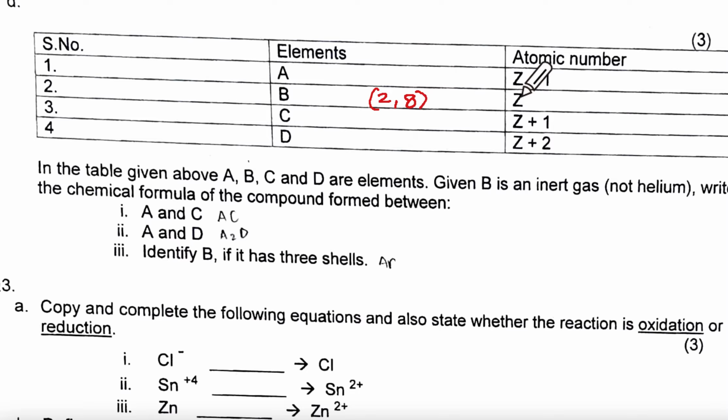Okay, so let us say, of course, it could be 2 8 8 also. You understood. They are not telling you whether it is from period 2 or period 3. So let us say if we take this, then Z will be 10. So A will be 9, correct?